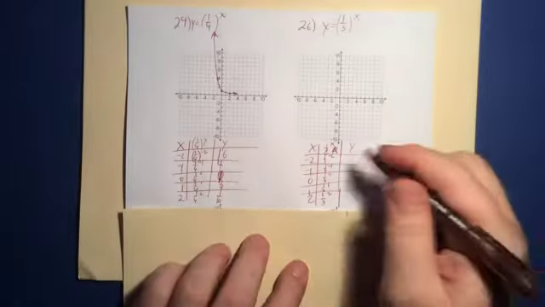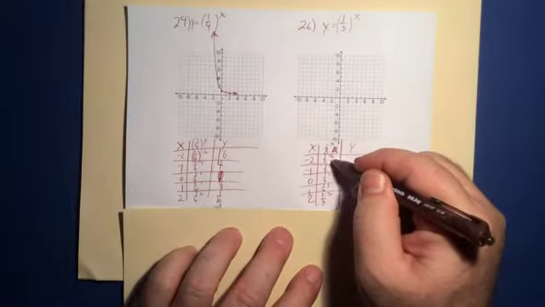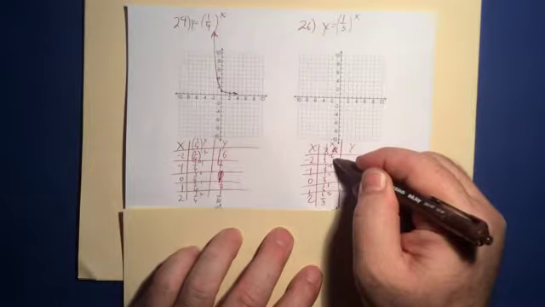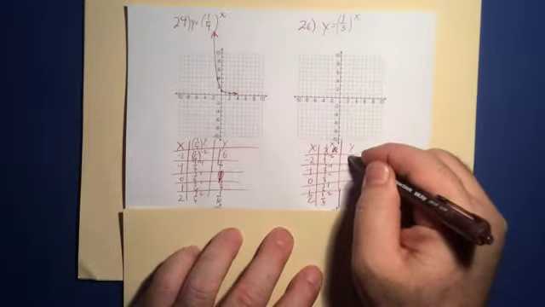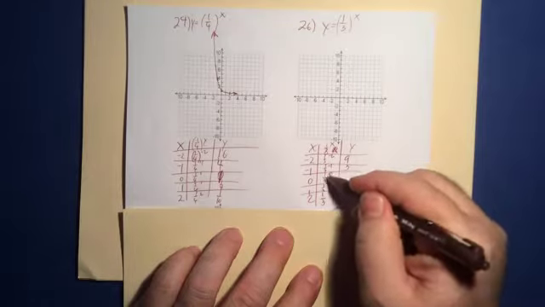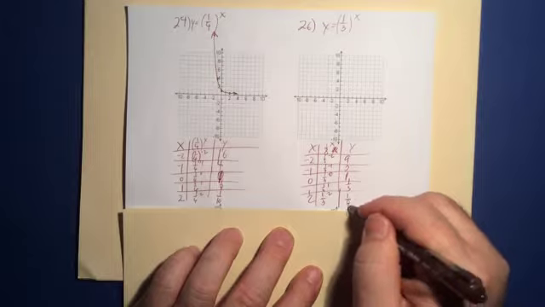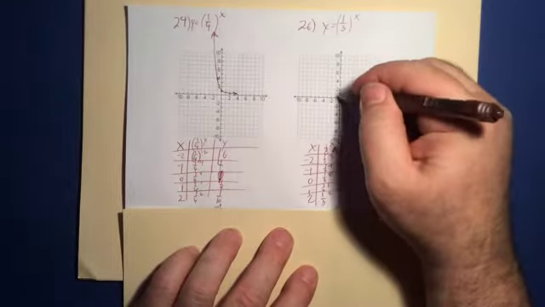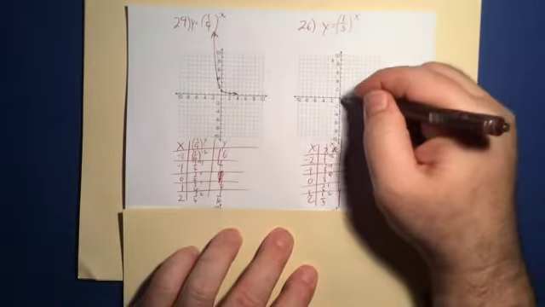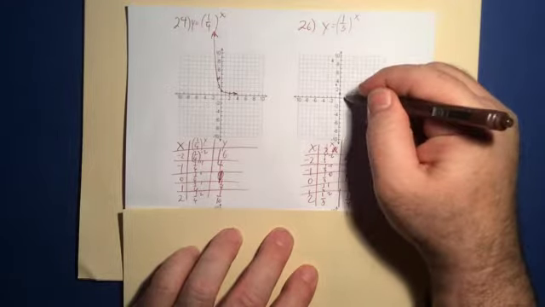Let's take a look at these other values real quick. 1/3 to the -2nd: if I flip 1/3 to get rid of the negative on the exponent, it becomes 3, and then 3 squared will be 9. 1/3 to the -1 becomes 3. 1/3 to the 0 is 1. 1/3 to the 1 is 1/3, and 1/3 squared is 1/9. So all of a sudden here we have -2, 9, -1, 3, 0, 1, 1, 1/3.